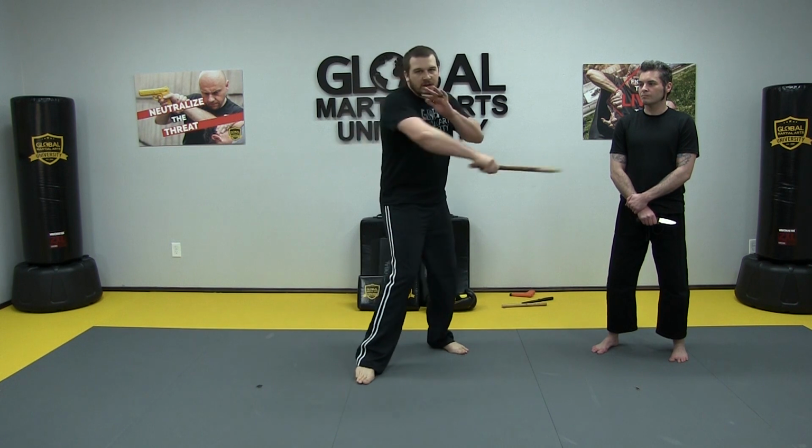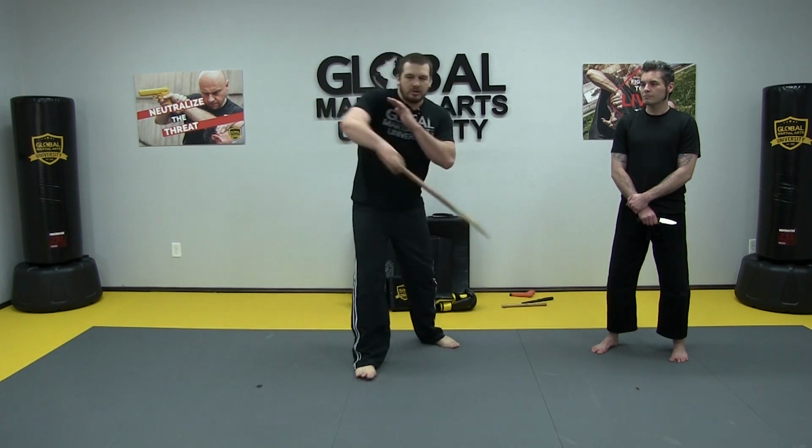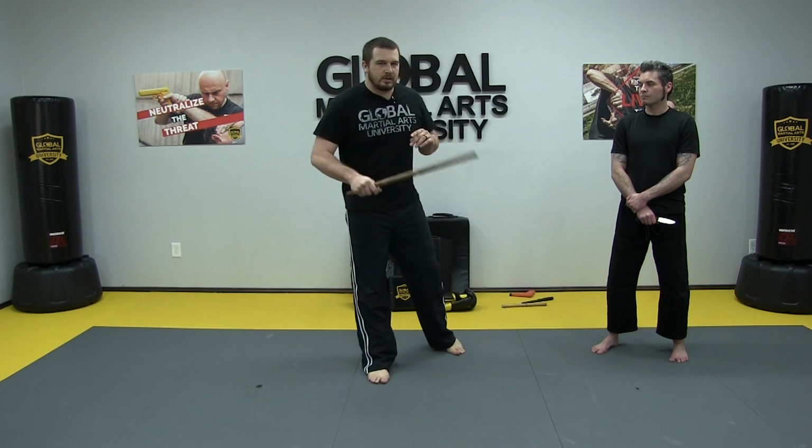So striking horizontally, going up and down. You can even go side to side. We're just using angles. I'm not trying to do a stab or come straight down. So just your basic angles, and you can practice this motion, and you'll see later on where we get a lot more into detail about striking with these.